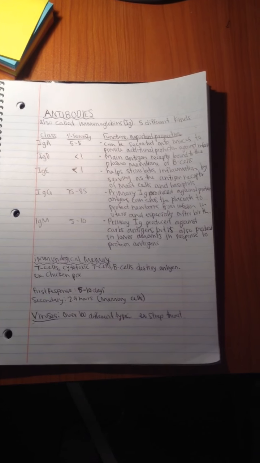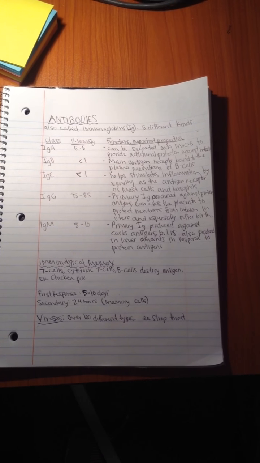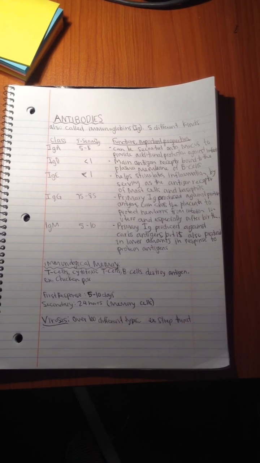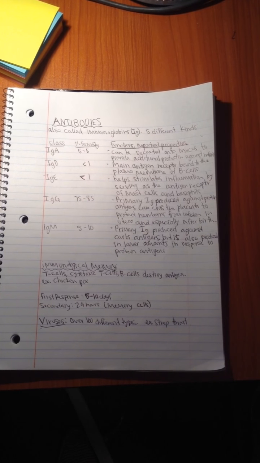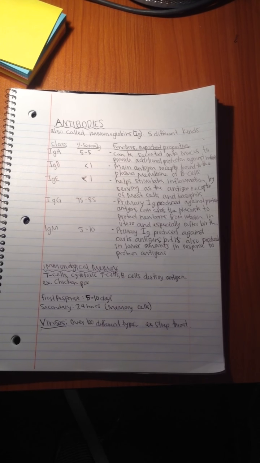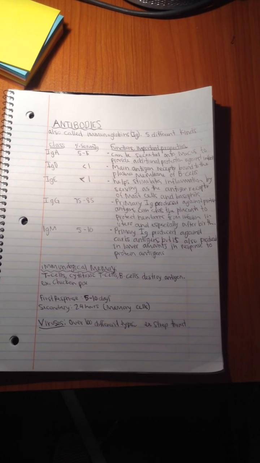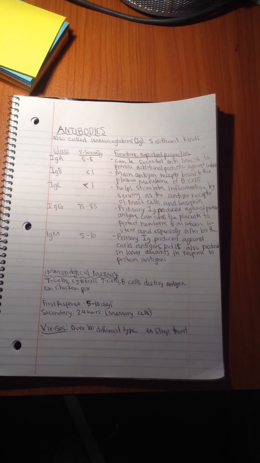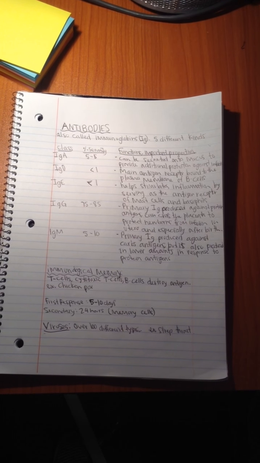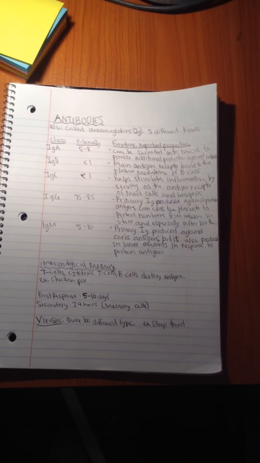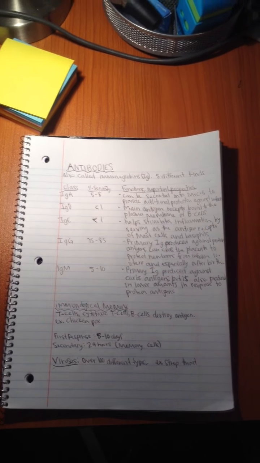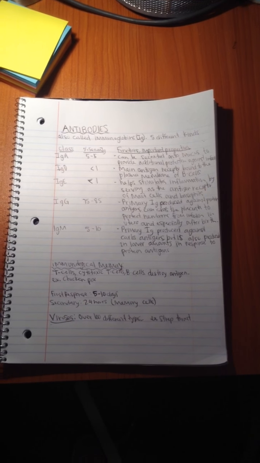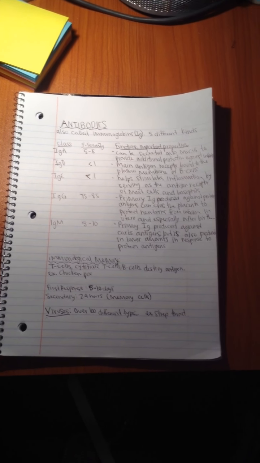The next one is IgD, and it's less than 1% of serum, so not very much. And its functions are it's the main antigen receptors bound to the plasma membrane of the B cells. IgE, also less than 1%. It helps stimulate inflammation by serving as the antigen receptor of the mast cells and basophils. So just think of when things are swelling or you're receiving inflammation, you can know that IgE is a part of that.